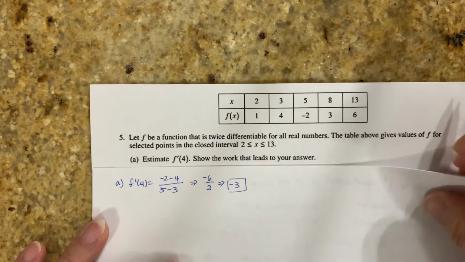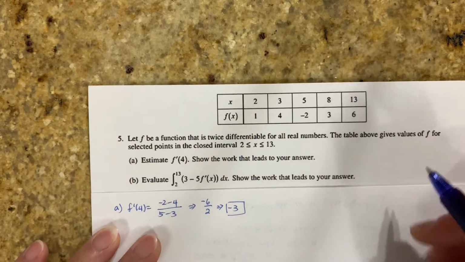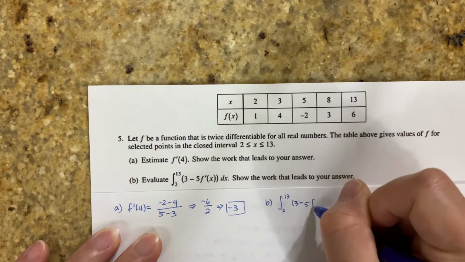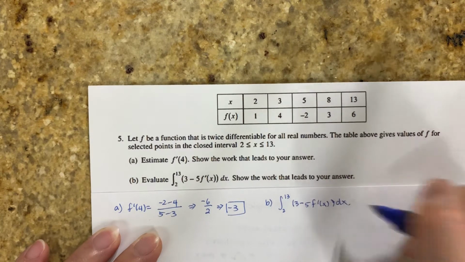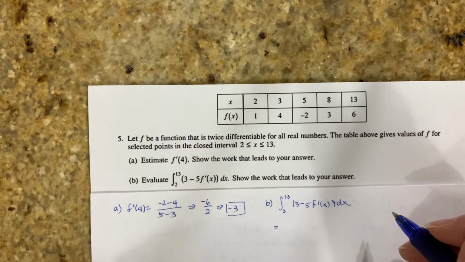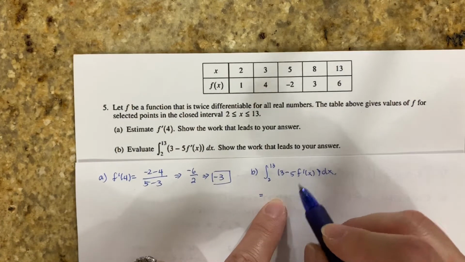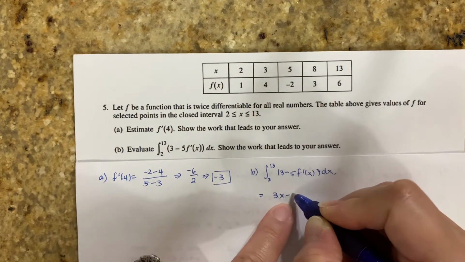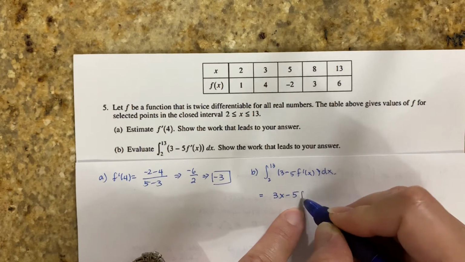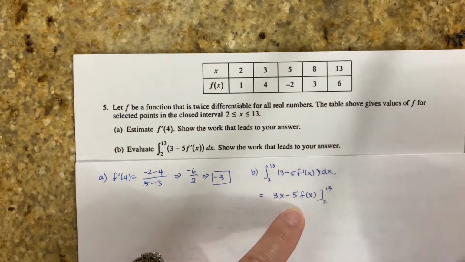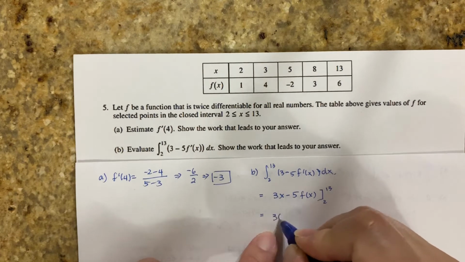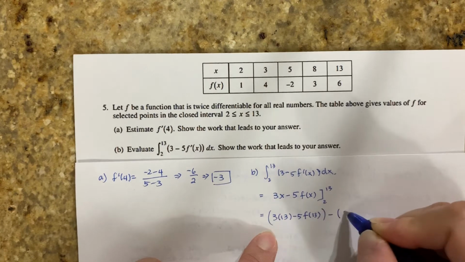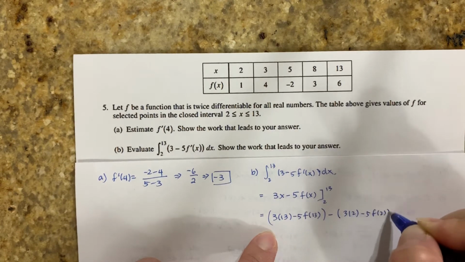That's an estimate. Okay. Part B, evaluate this integral: the integral from 2 to 13 of 3 minus 5 f prime of x dx. Let's just take it a step at a time. It looks really ugly, but it's really not that bad. So 3 is a constant. If I take the integral, I get 3x minus 5 as a coefficient, and f prime now becomes f of x, evaluated from 2 to 13. We plug in 13: 3 times 13 minus 5 f of 13, minus 3 times 2 minus 5 f of 2.